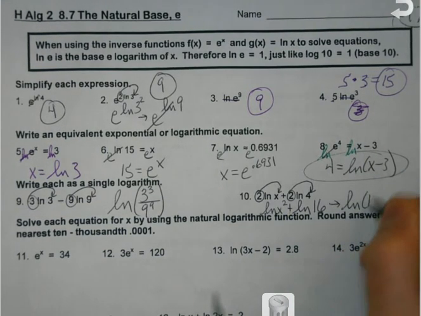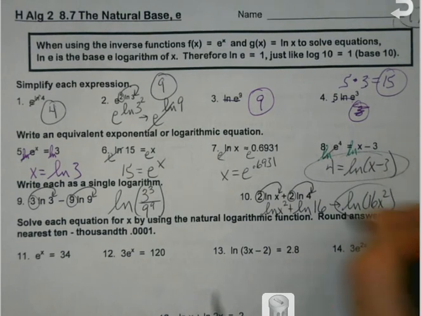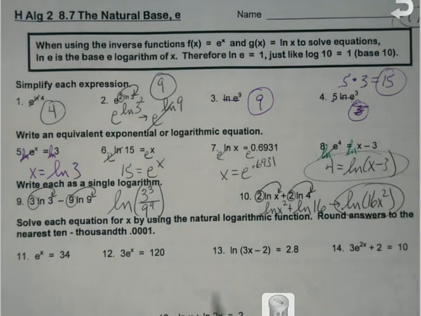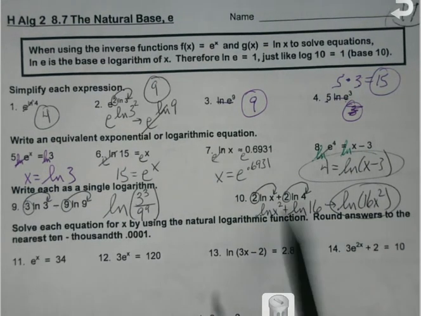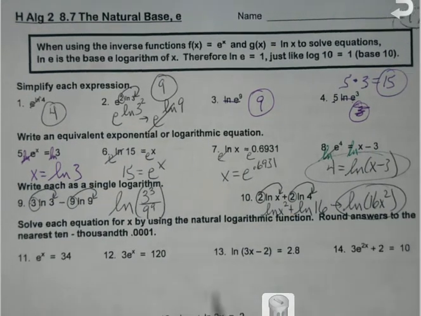So I got the natural log of 16x squared. And I work that out. Again, you can just do that in one step, or you could turn it into an exponent and then turn the add into multiply. But yeah, you could do that in one step.